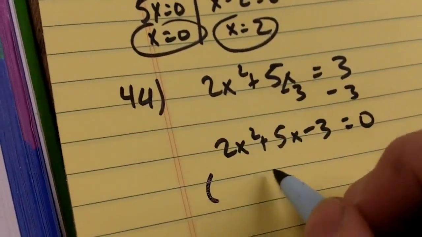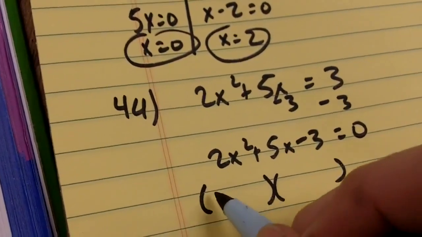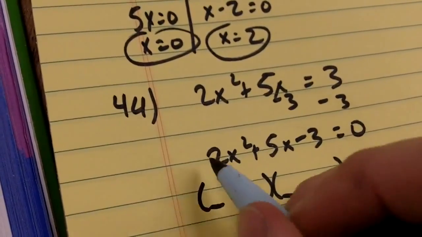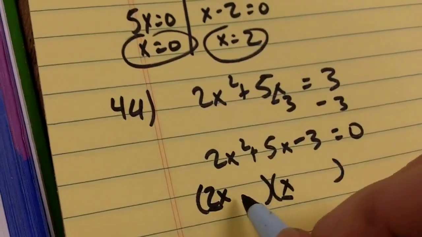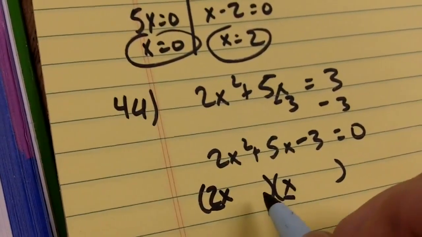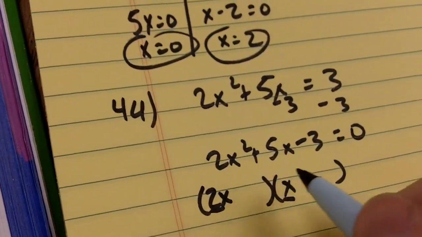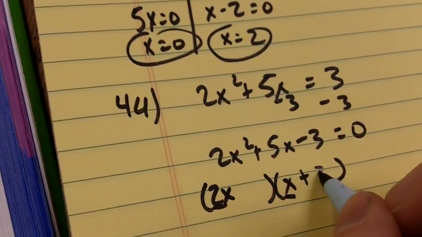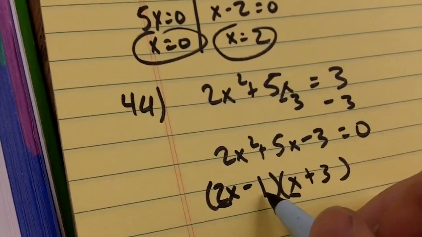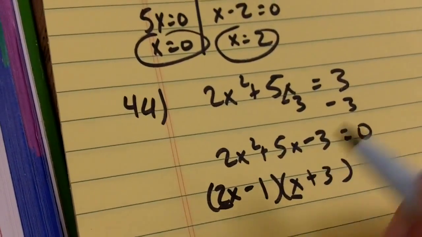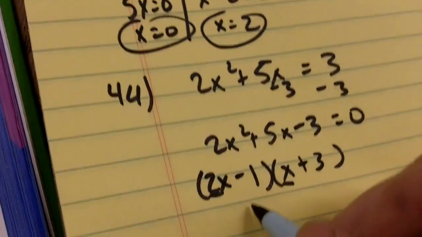This one's a little bit harder, so I'm going to make my binomials. Whatever goes here and whatever goes here has to multiply to give me 2x squared, so it's going to be a 2x and an x. The numbers that go here are going to be a 3 and a 1 somehow. One's going to be positive, one's going to be negative. Knowing that I have to get a 5, I'm going to put a 3 here and a minus 1 here, because 2 times 3 is 6, minus 1 times x is negative 1, 6 minus 1 is 5.